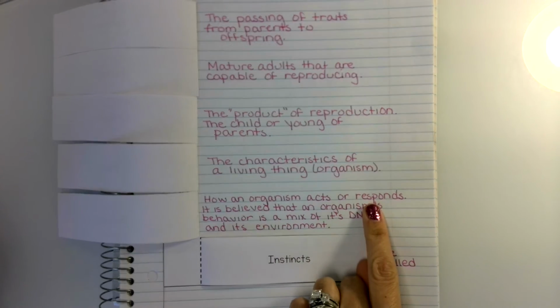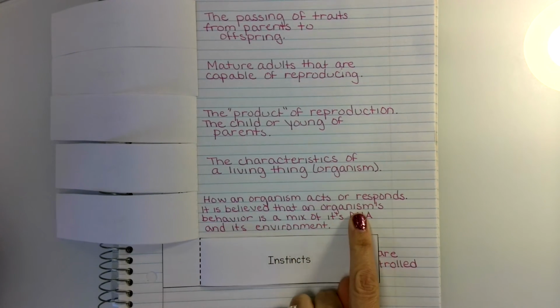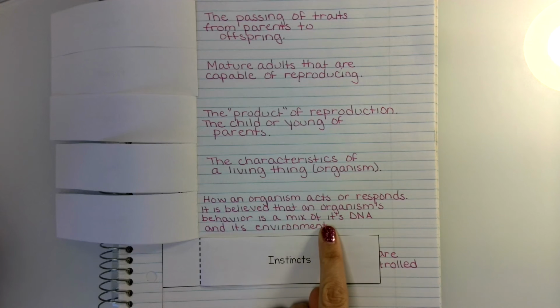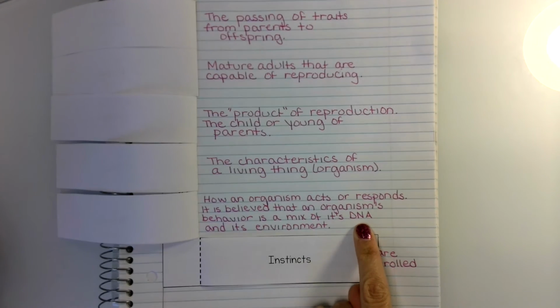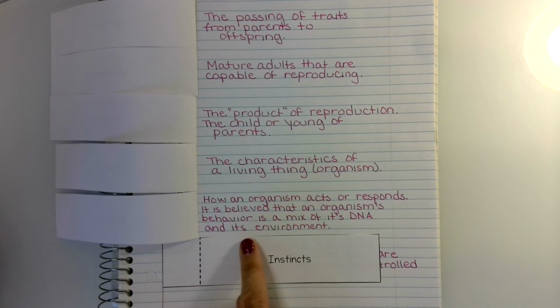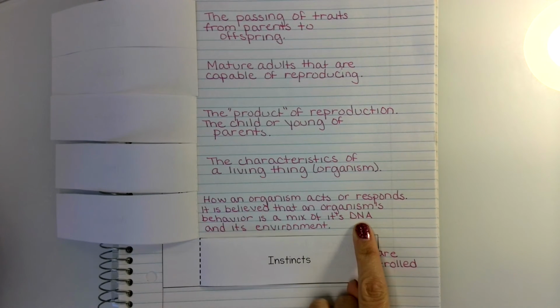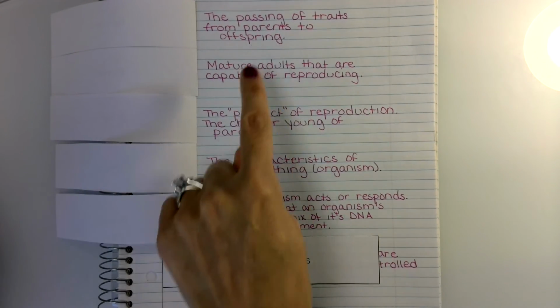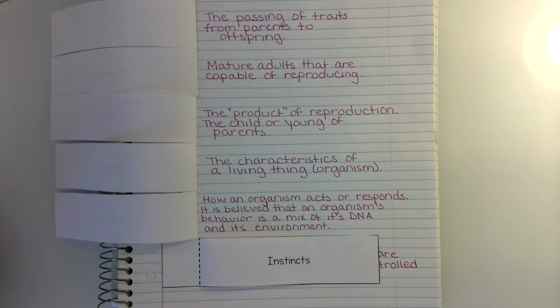All right, behavior. How an organism acts or responds. It is believed that an organism's behavior is a mix of its DNA, which is what you're born with, and its environment. Your DNA are your genes or your traits that you get from your parents. It's the scientific name of it.